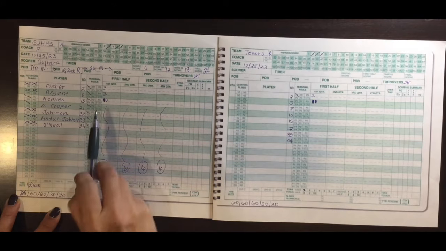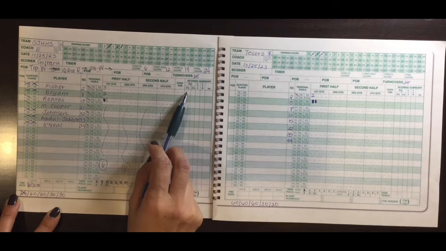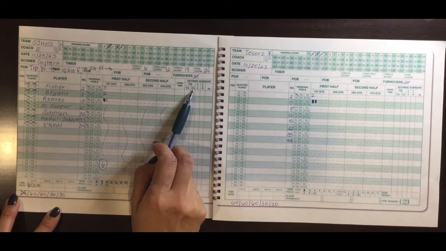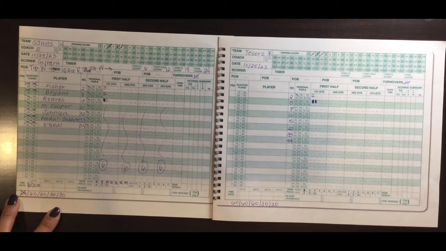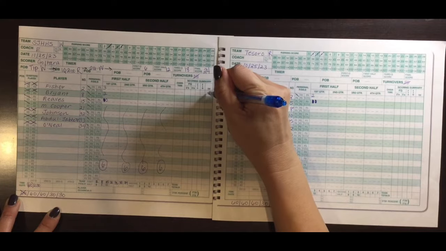And then at the end, you want to add up the players' scores. You don't necessarily have to do all these details. This is how many twos they made, how many threes they made, free throw attempts, free throws made, and total points. They'll usually want to see the total points right away, so I just do those first.